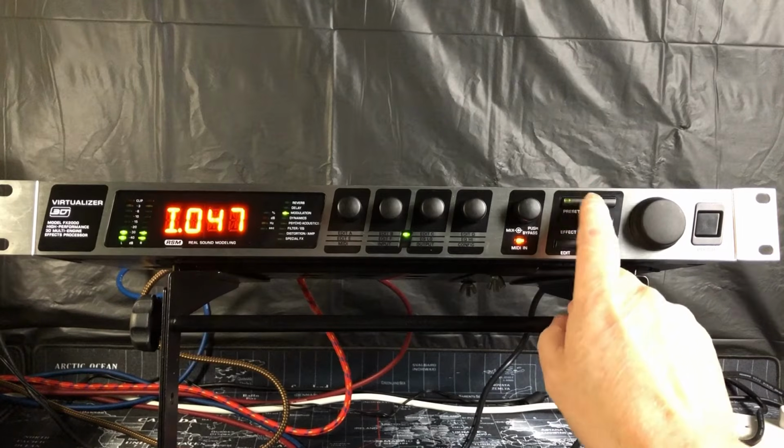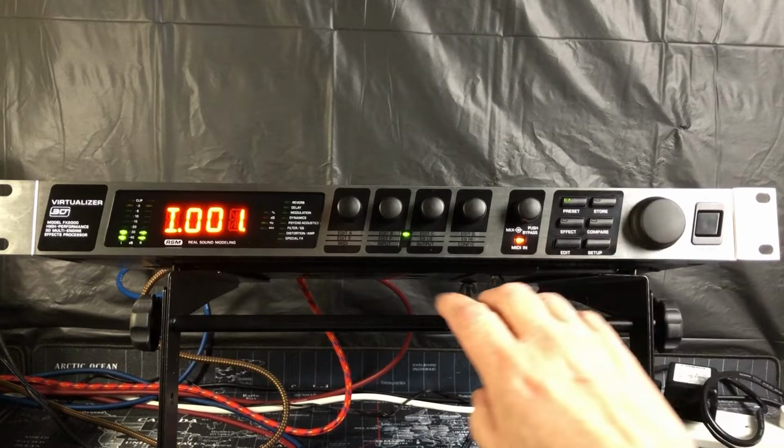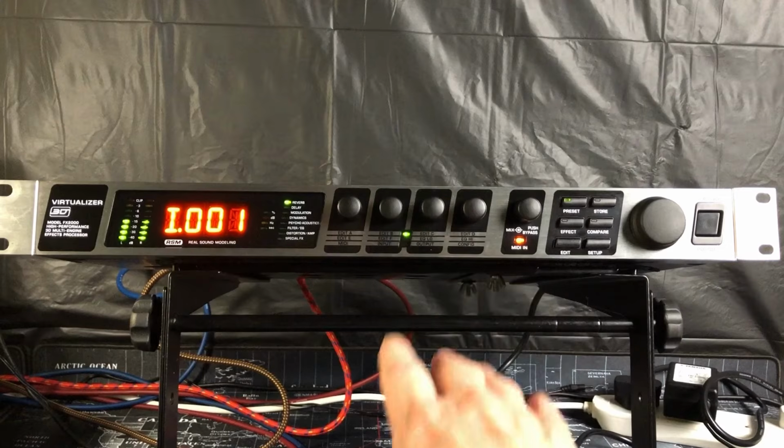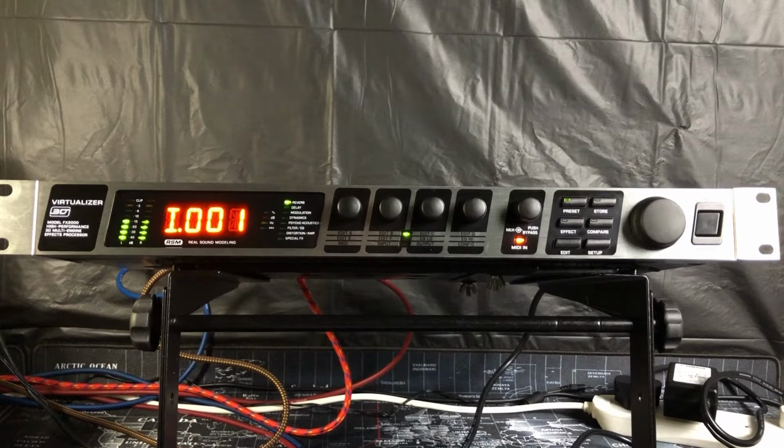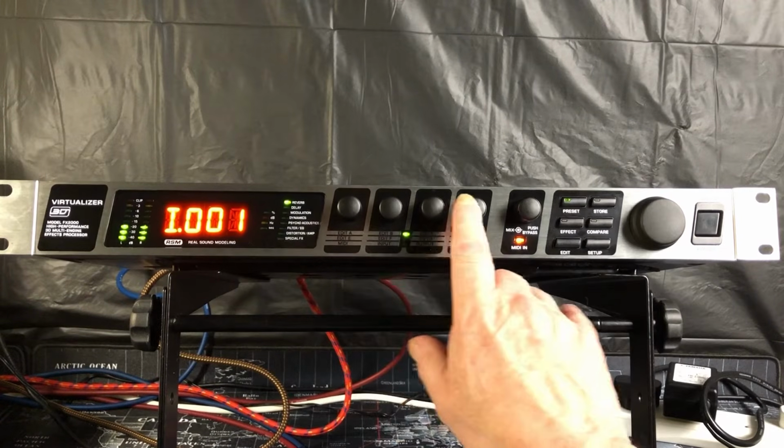Okay, each effect has up to 6 parameters that you can adjust. Most of them have 6 parameters. This is also true stereo. A lot of these are true stereo, so you'll need to run it in stereo. I'm running this as an effects send into my mixer, but you can of course just plug your instrument straight into the back of it, or run it as an insert or an effects loop on your guitar amp, etc. So you have up to 6 parameters.